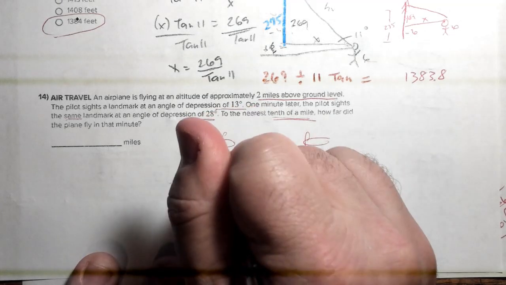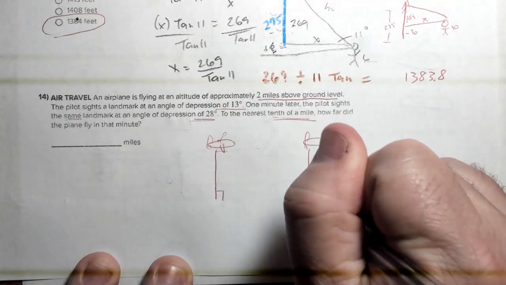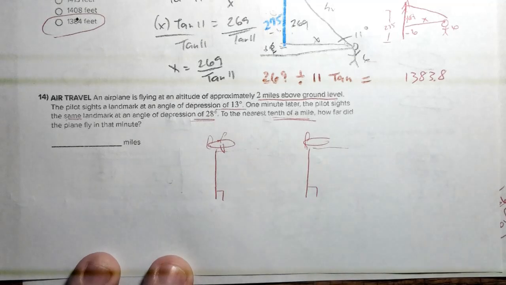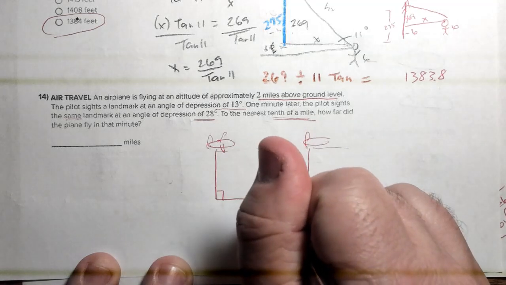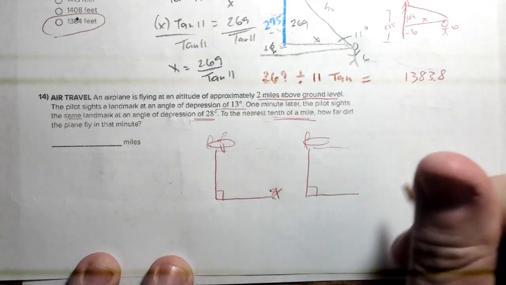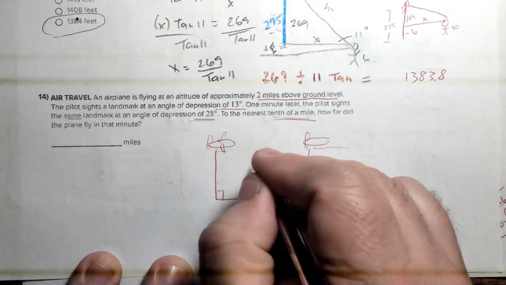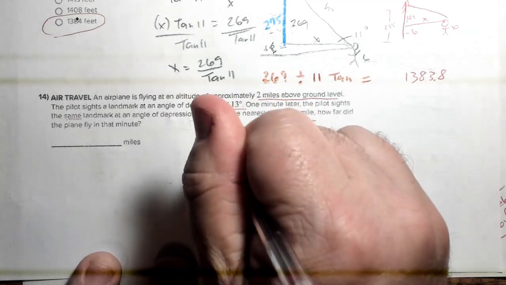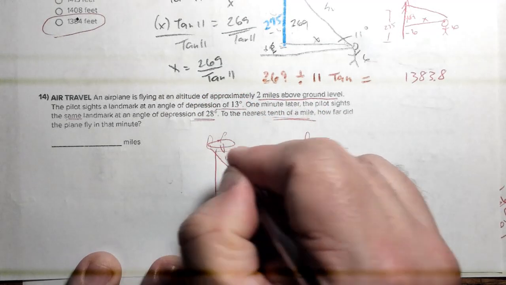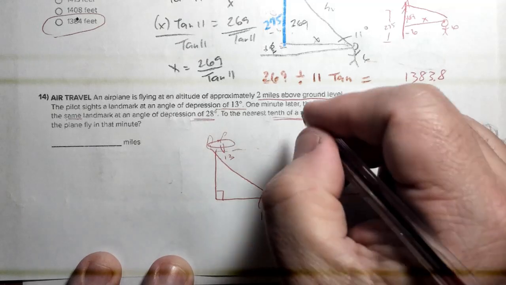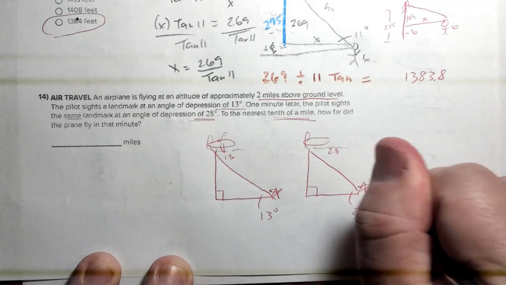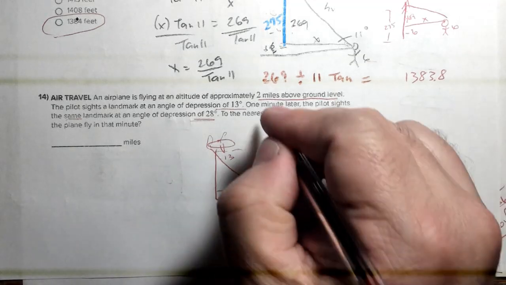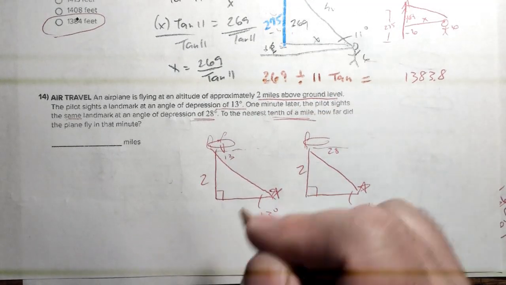So the angle, it's going to make a right angle with the ground. And our landmark, I'm just going to make it like a star or something. So the angle of depression, so one's 13. If it's 13 here, we know it's 13 down here. This one's 28. So this one's 28. We have 2 miles up, 2 miles up.